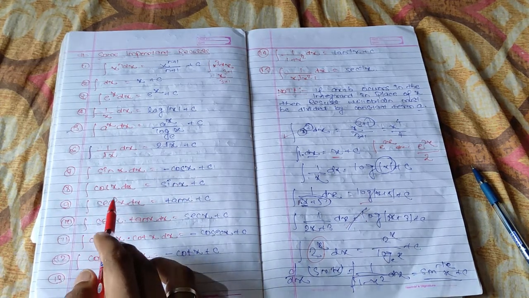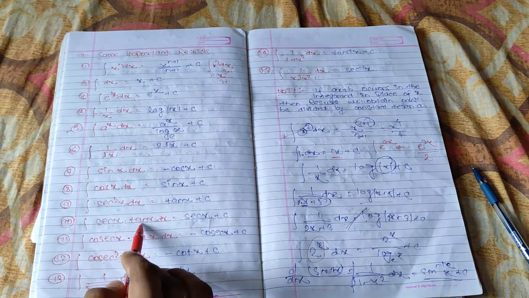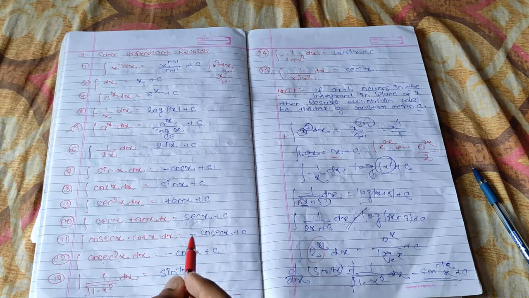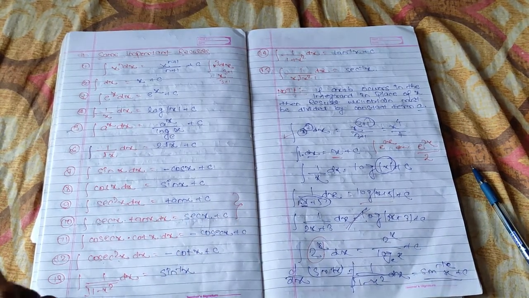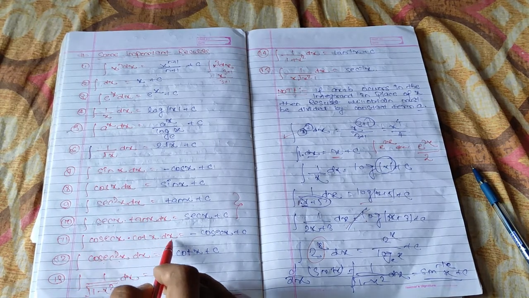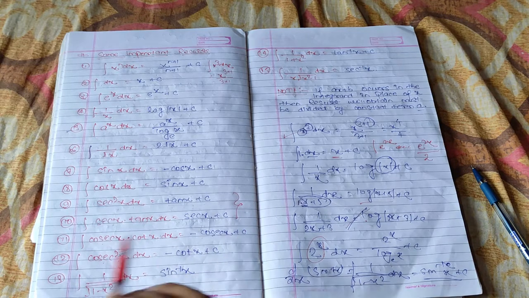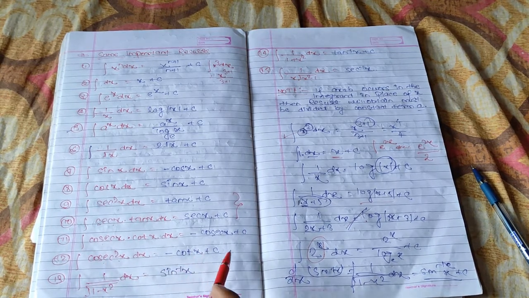Now, integration of sec square x dx becomes tan x. Integration of sec x into tan x becomes sec x. Many times you will get these two formulas. They will help you to solve many questions. Now, integration of cosec x into cot x dx equals minus of cosec x plus c. Integration of cosec square x dx becomes minus of cot x plus c.